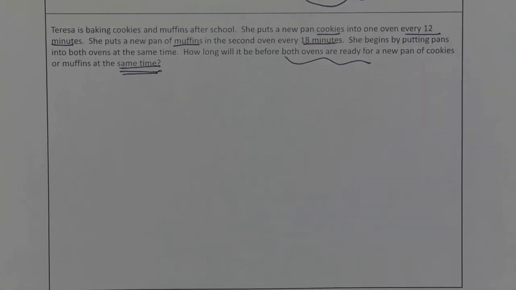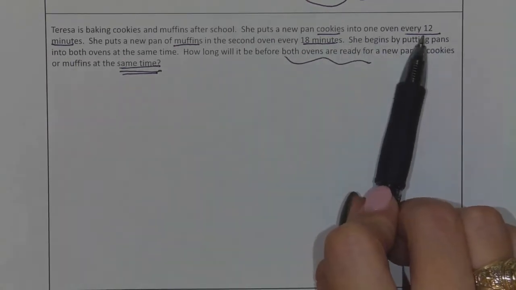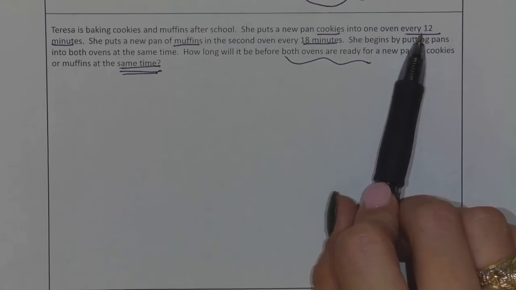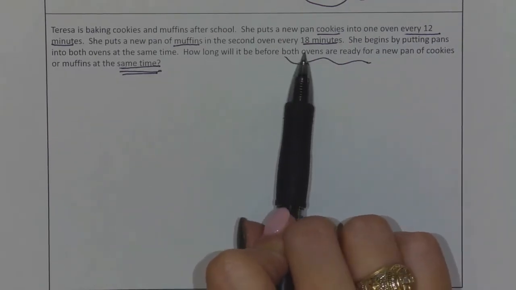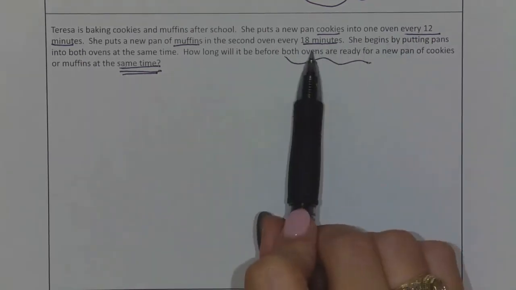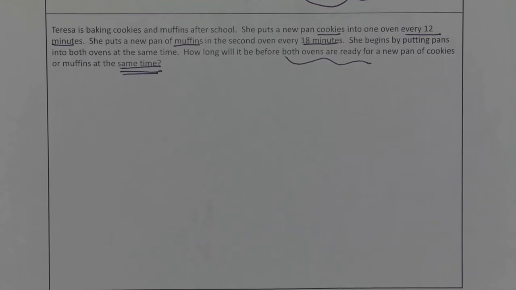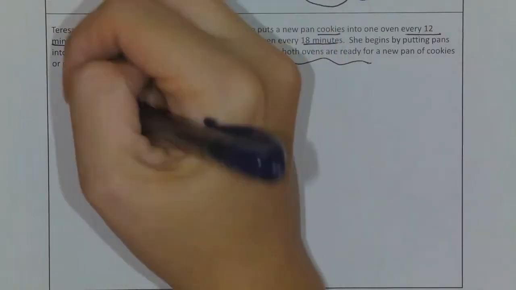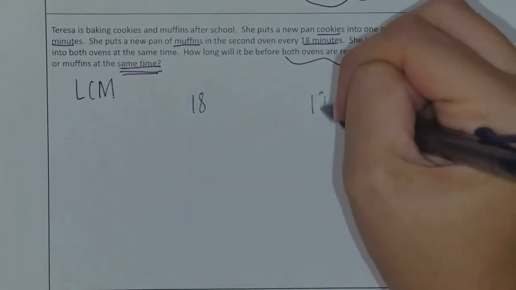Okay, so again, thinking, does it make sense to have a bigger number or a smaller number? Well, if I put a new pan of cookies into the oven and it takes them 12 minutes to be cooked, if I pull them out at 6 minutes, that means my cookies are not complete. And if I put muffins into the oven every 18 minutes, if I pull those muffins out at 10 minutes, that means my muffins are undercooked. So I can't have a number that is smaller than 12 or 18. I would have raw cookies and raw muffins, which I don't want. I want them nice and cooked. So since I'm looking for a number that is bigger than 18 and 12, that means I'm looking for my least common multiple.